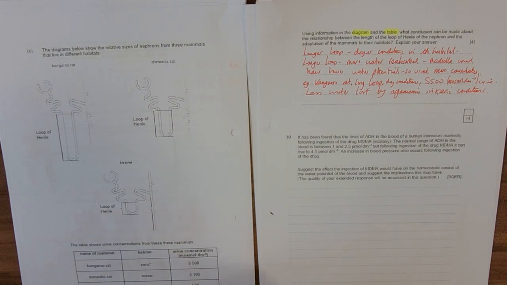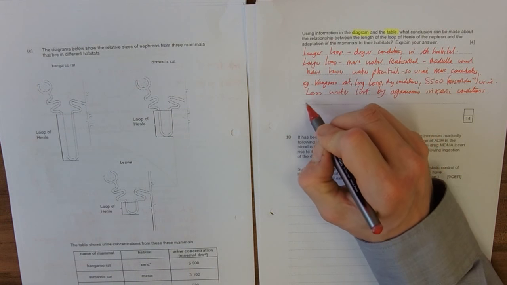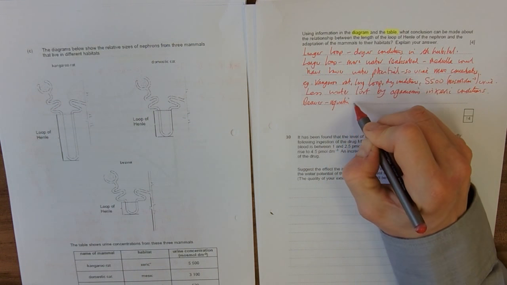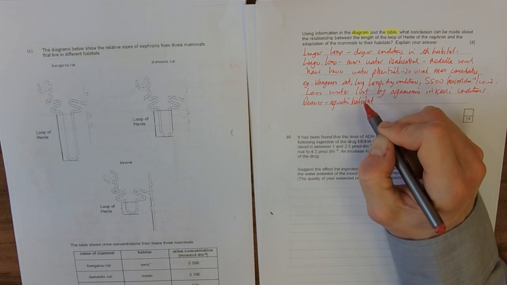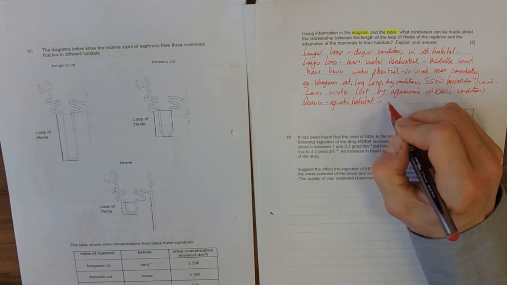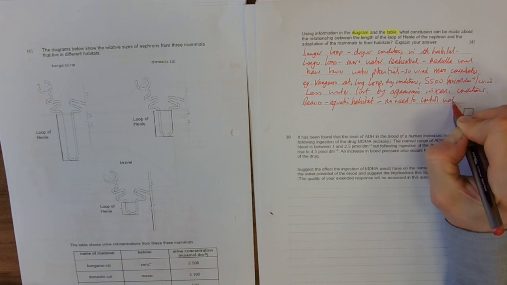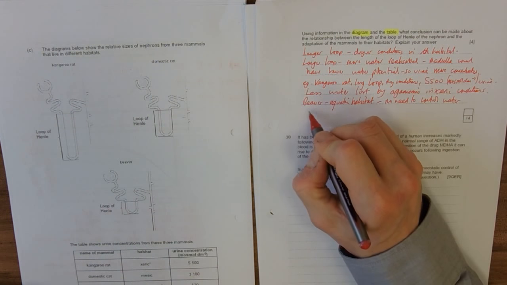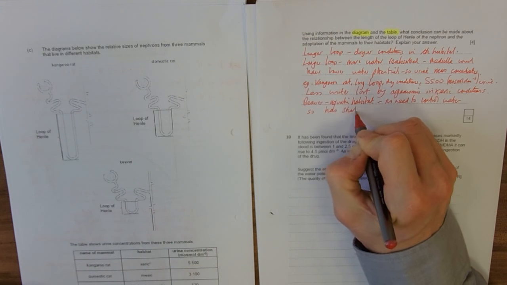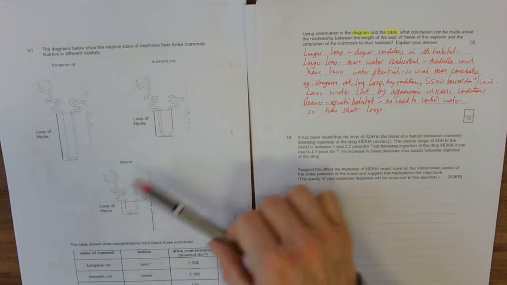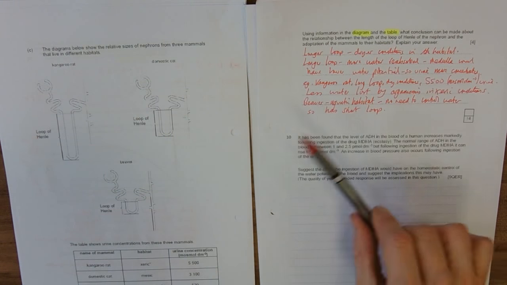And we could talk about the beaver possibly as well. So beaver, aquatic habitat, no need to control water, so has short loop. So we're just making sure that we're using all of this information, and trying to tie in any knowledge that we have to get full marks.